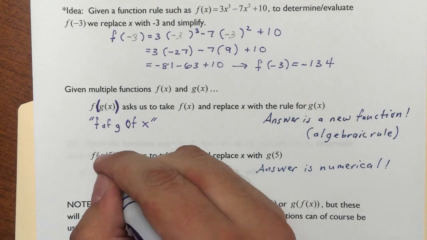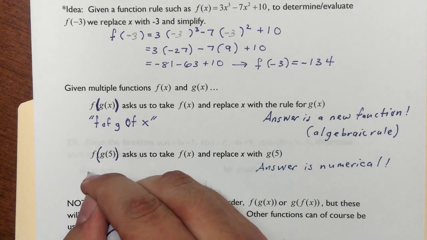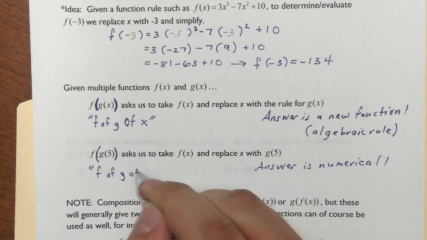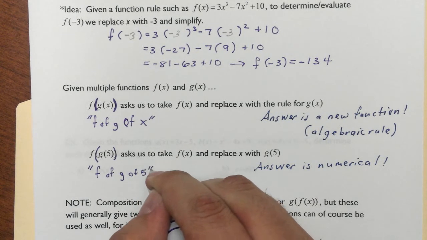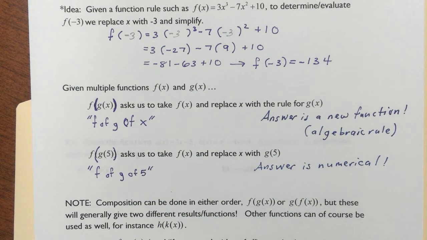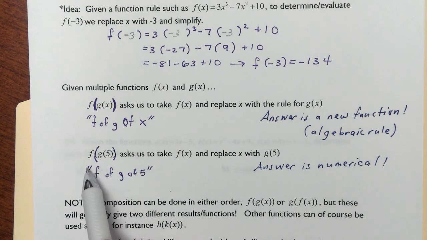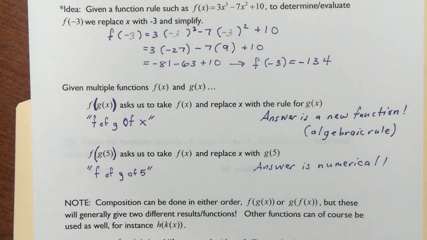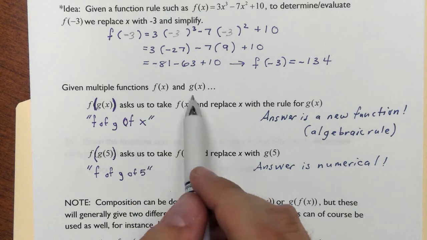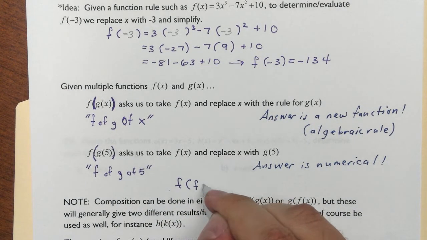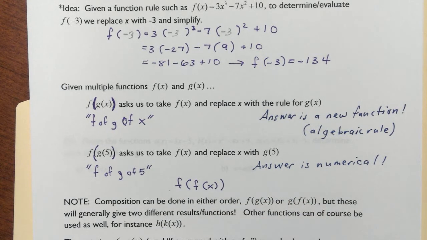Similar, but a little bit different, if I say f of g of 5, this is telling me to take g of 5 and substitute for all the x's in f. So this will give me a numerical answer, since g of 5 will be numerical, so I'll end up taking something like f of 6 or f of negative 2, whatever it might happen to be for these particular functions. So generally speaking, this is done with multiple functions, although if I wanted to, I could really do f of f of x. That's very possible, so just know what that means.